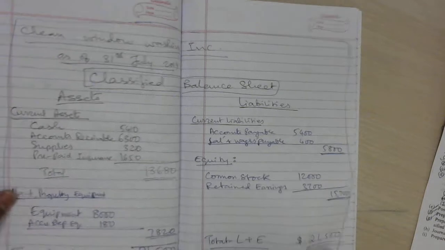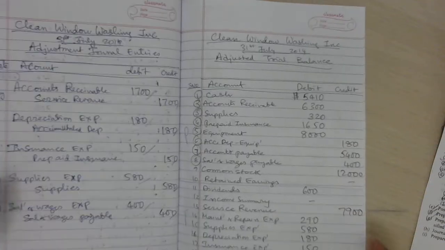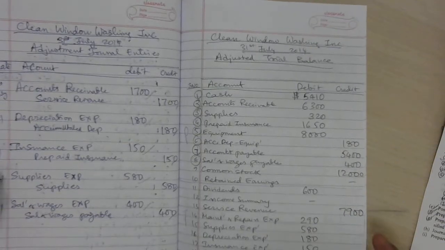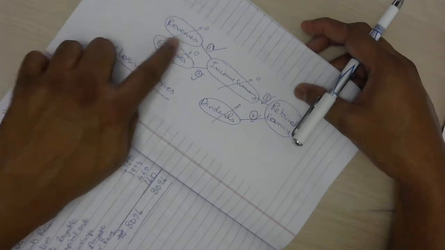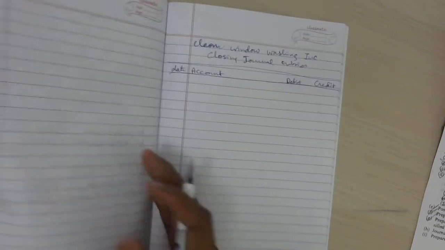Now if I go back, let's look at the first step. Okay, so what is the first step? I need to make the revenue zero. Okay, so let's again refer to this diagram. Yeah, so the first step is to make revenue zero and then transfer them into income summary. How to do that? Okay, so here look at the revenues.